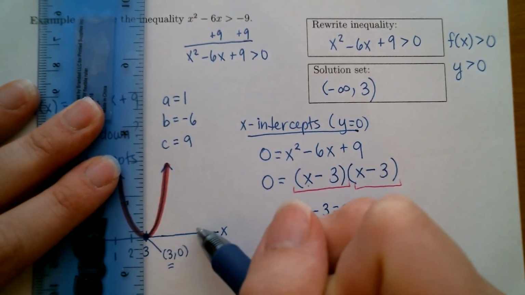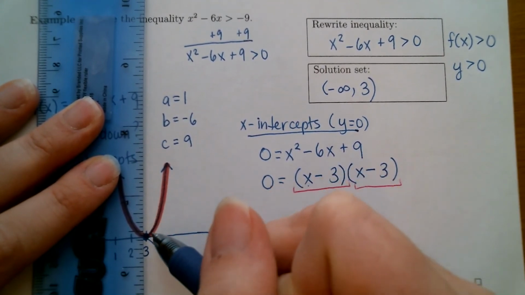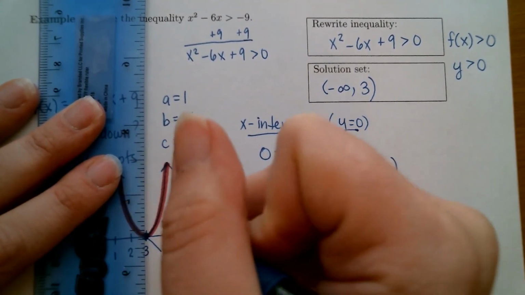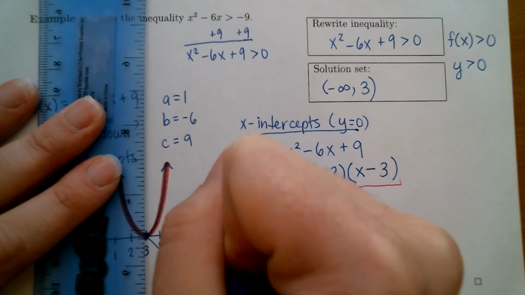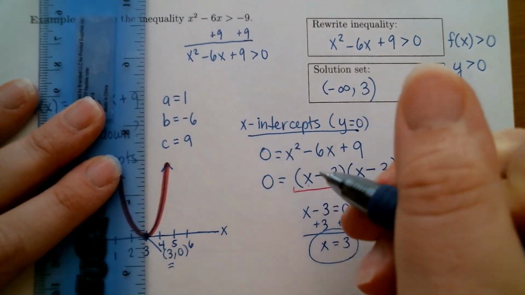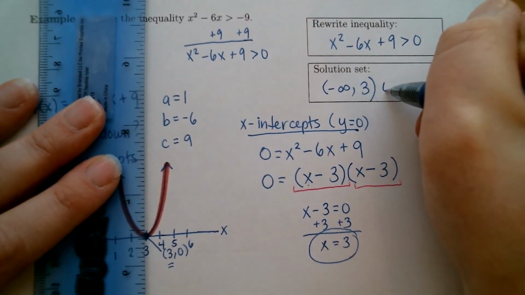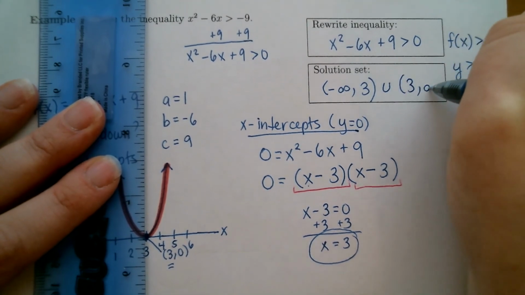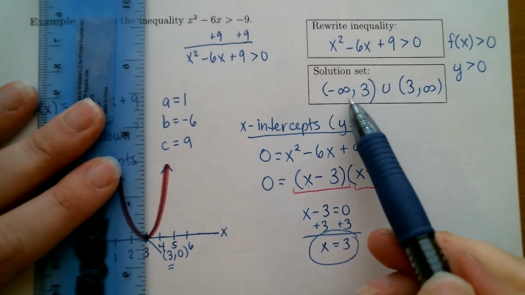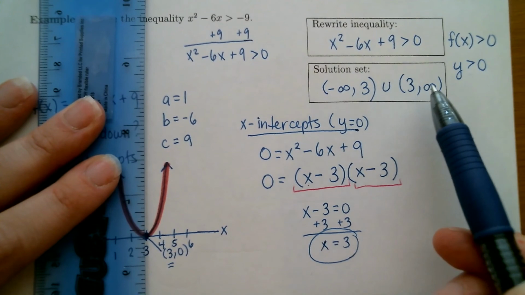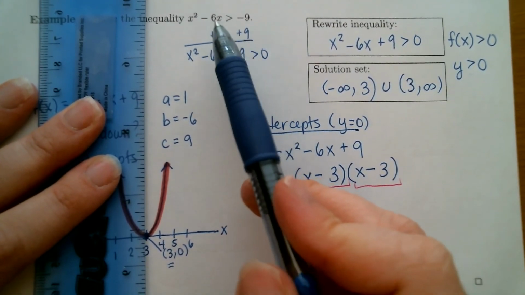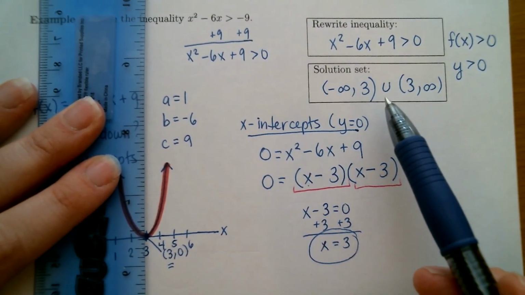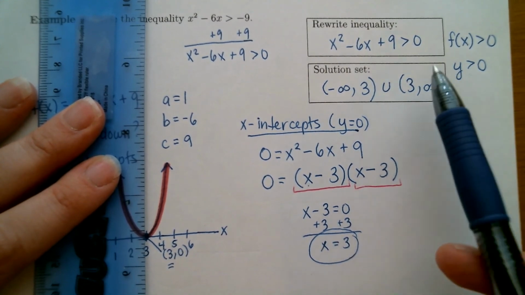It's going to be any x value bigger than 3. So we write down union 3 to infinity. This is saying basically all real numbers, any x value will work and make this a true statement, except x equals 3. There's your solution set.